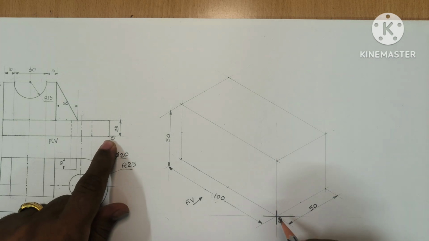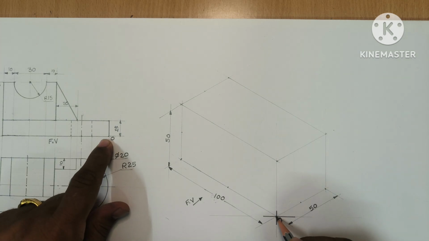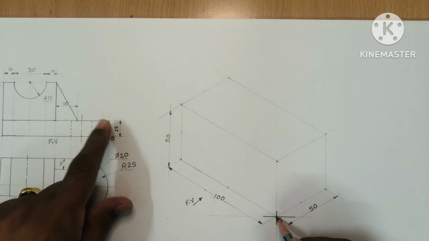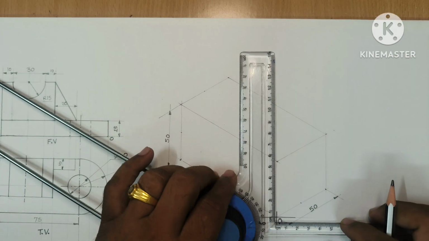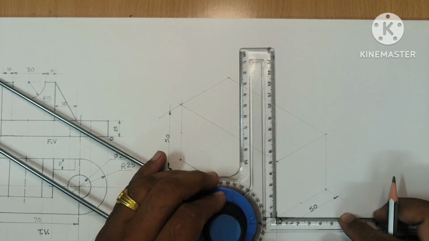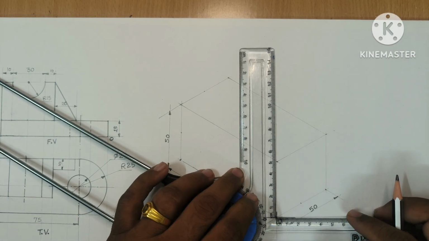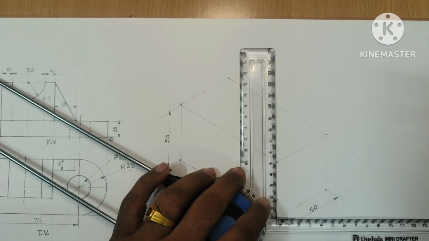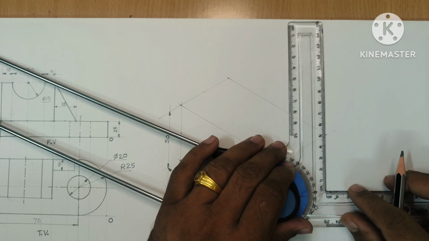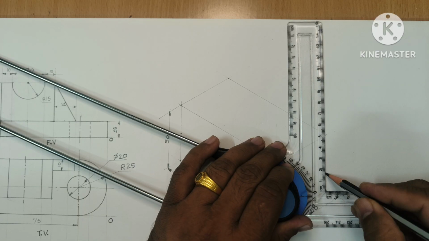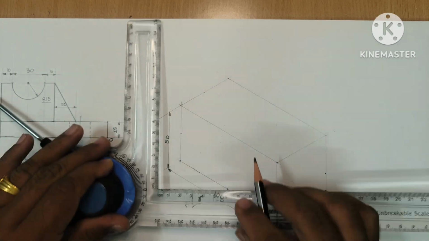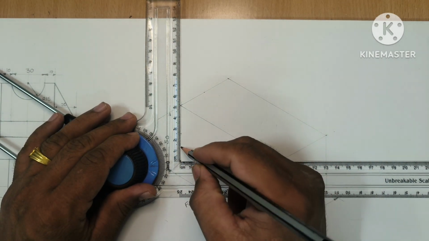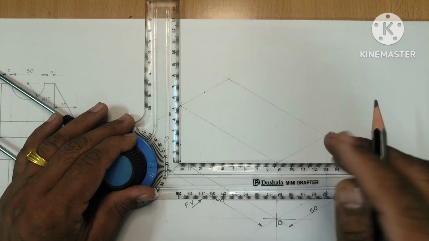First of all, we will take this O point and this O point. The distance is 15 millimeter in the upward direction. I will show the point 15 millimeter and from this point 15 millimeter.